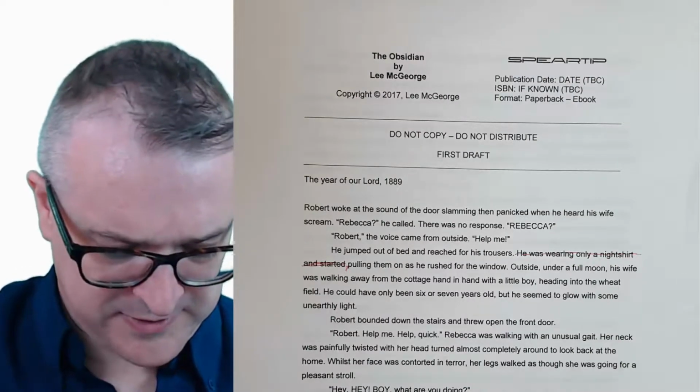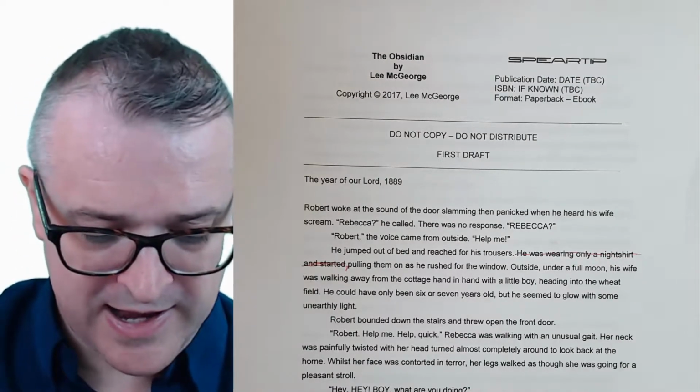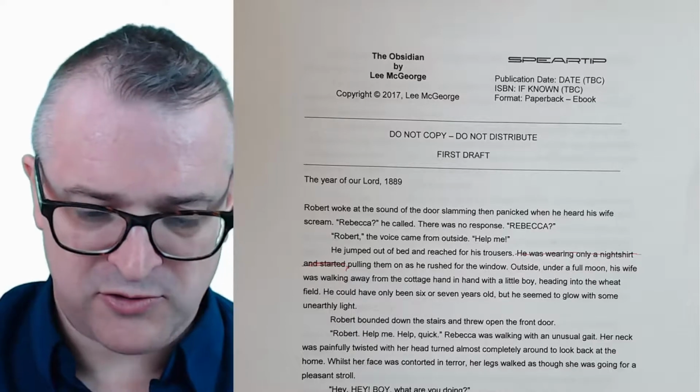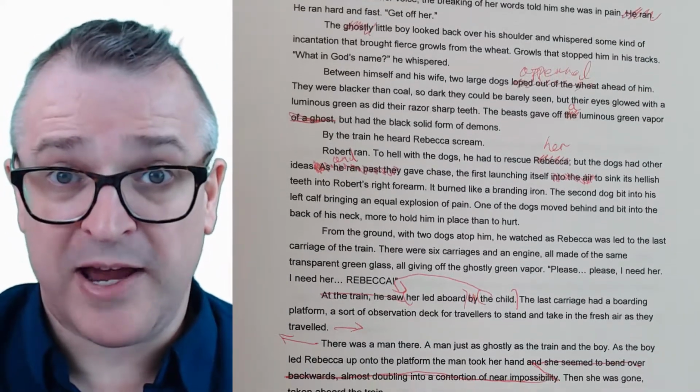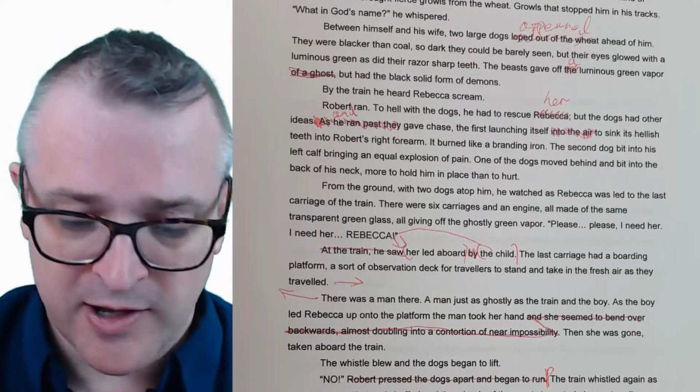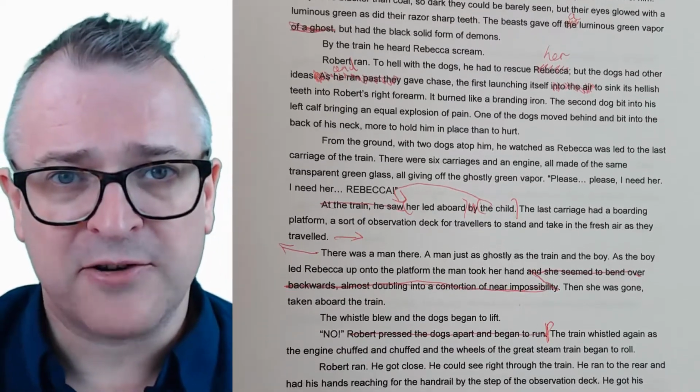So what you'll find, when I look down at this, I can see I've got some issues with plot logic. I've got some pages that are just covered in red pen. It's pen everywhere. But I'll just mention a few of the things that I noticed.